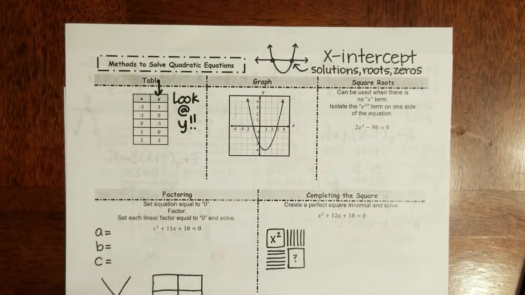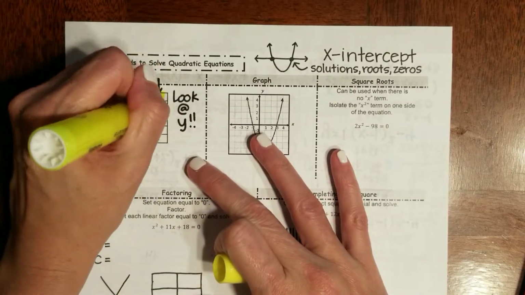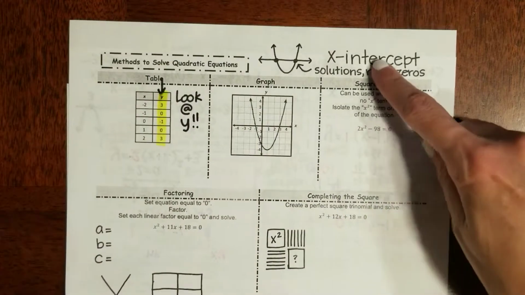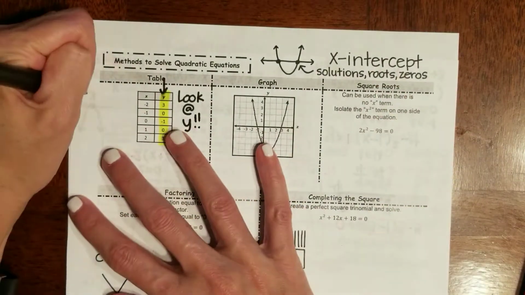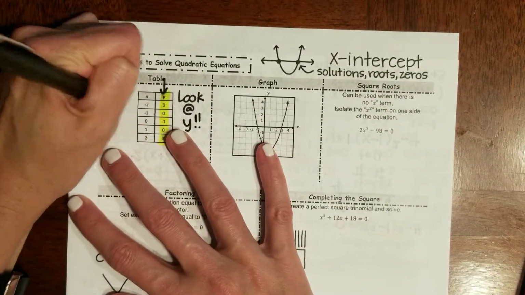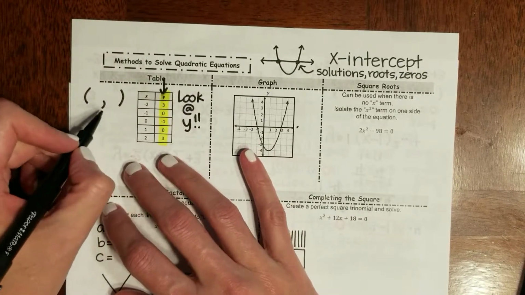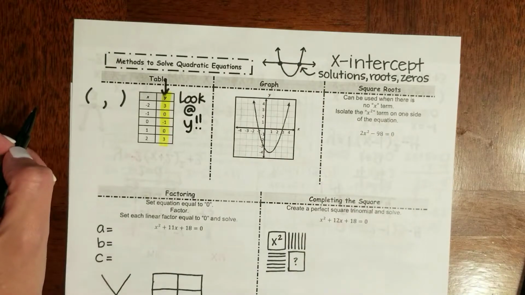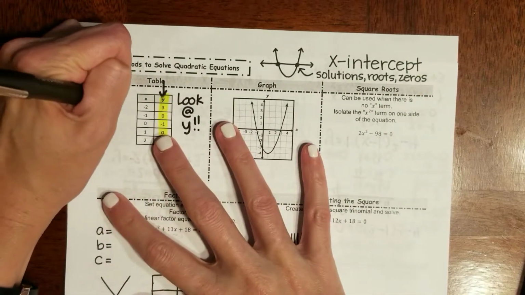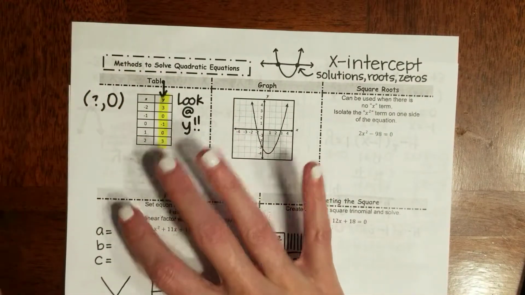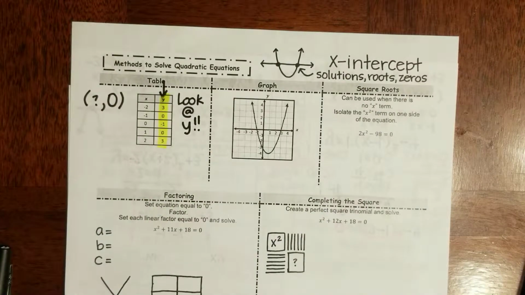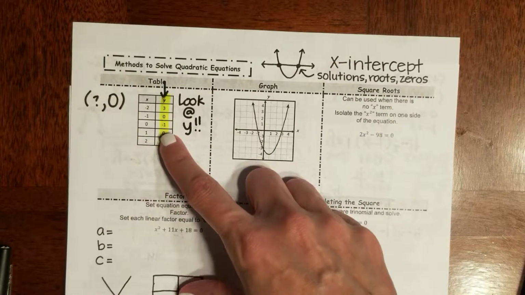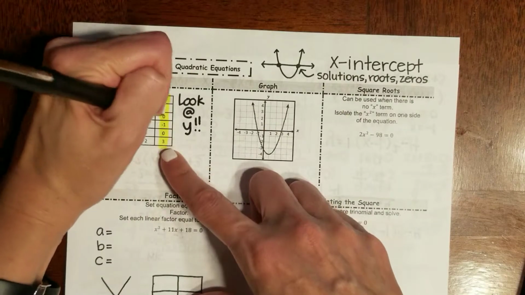And the reason is because when you are looking for an x-intercept, remember, an x-intercept, what number do you always know in the ordered pair when you have an x-intercept? It doesn't matter where you're at on that x-axis, your y value is always 0. This number is going to change because it's going to move you along the x-axis. So I'm looking for zeros in the y column.